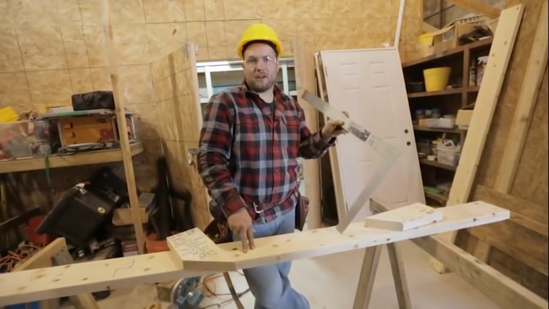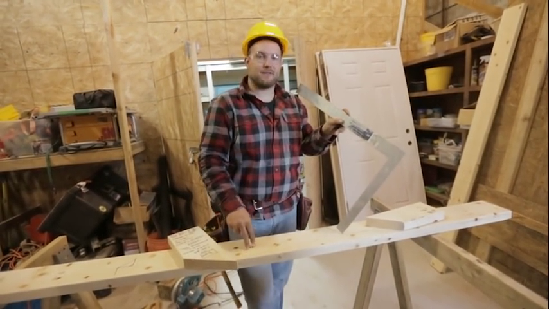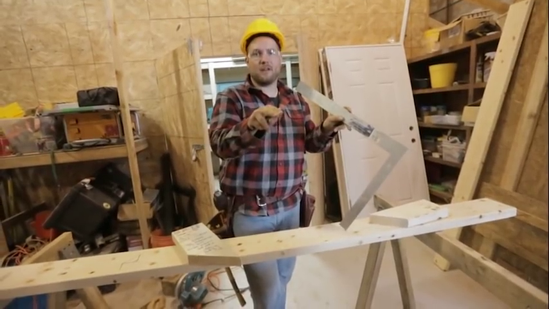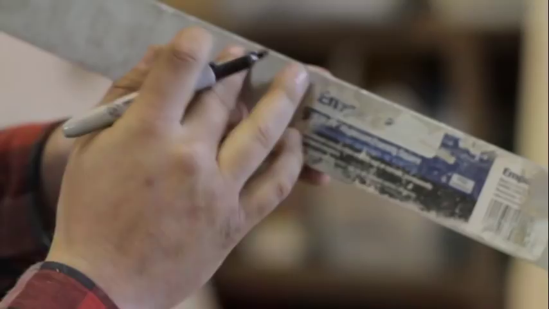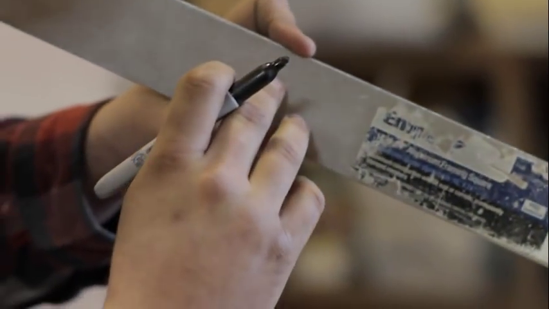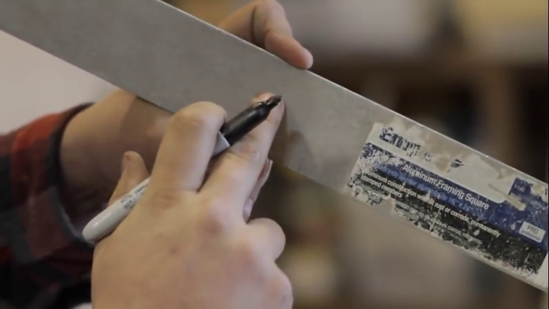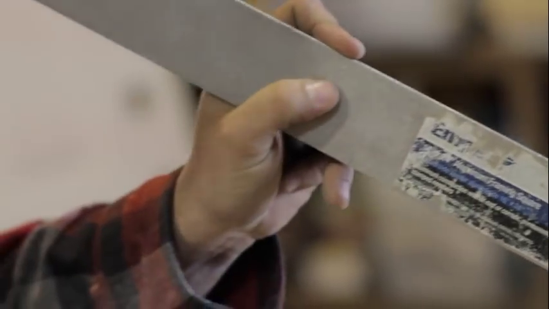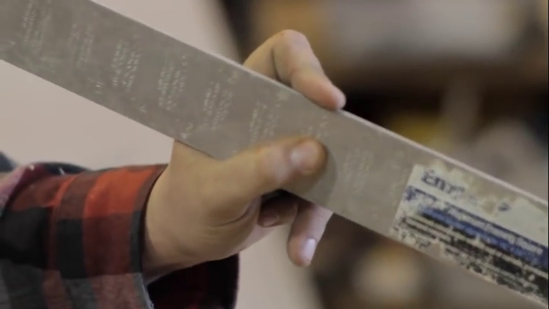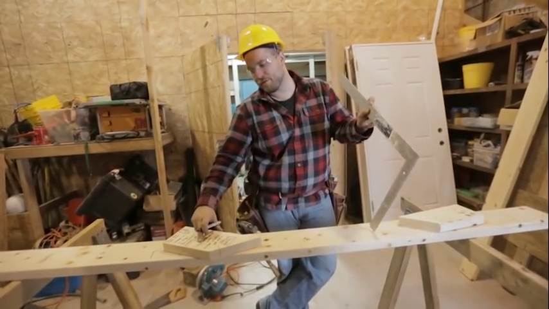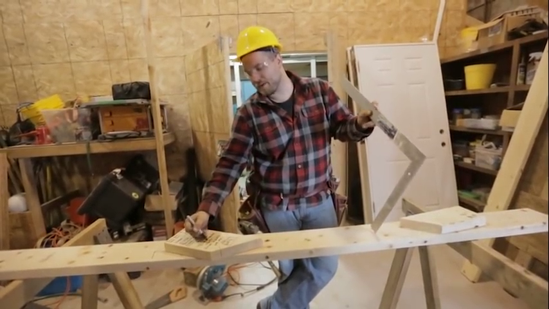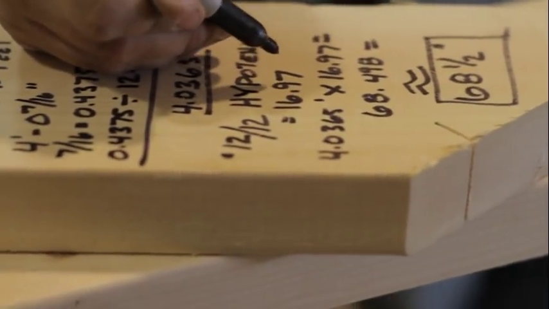For this roof, we're gonna do a 12-12 pitch. That means for every 12 inches of run, we're gonna have 12 inches of rise. So we'll come to this 12-inch mark here, and we can see that our hypotenuse is 16.97. So that's the number that we're looking for. So I've written that down here. We have a 12-12 roof, and our hypotenuse is 16.97.